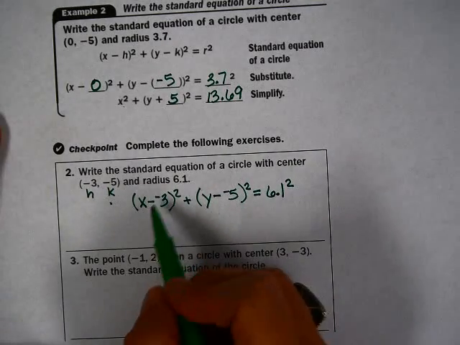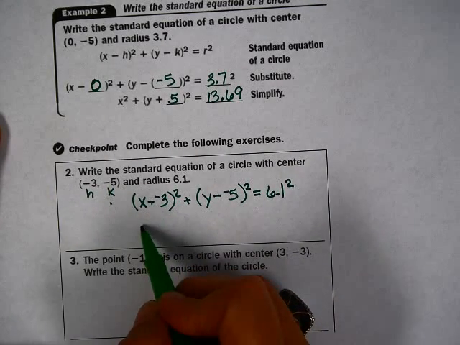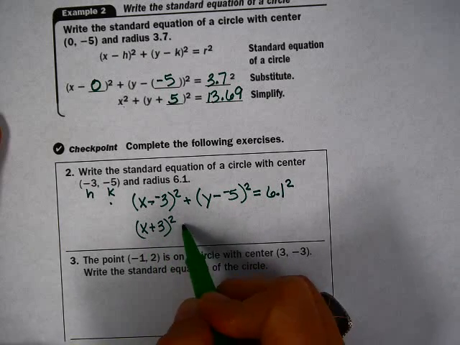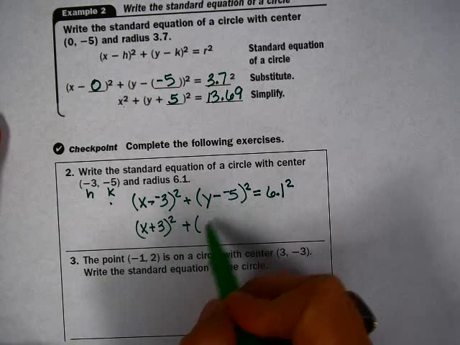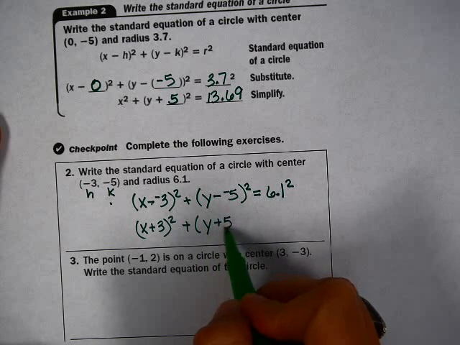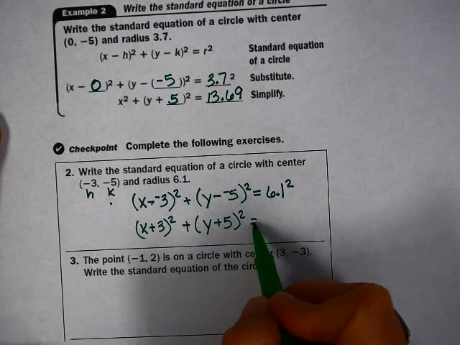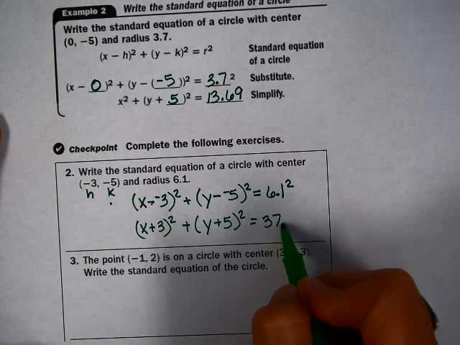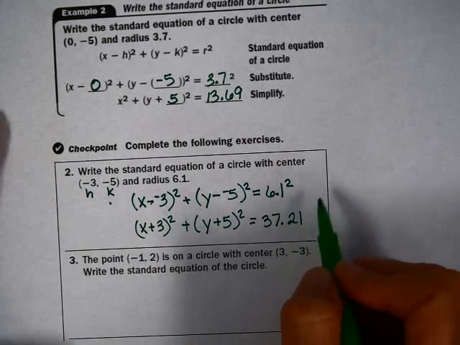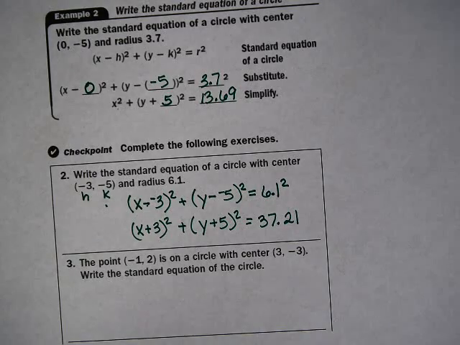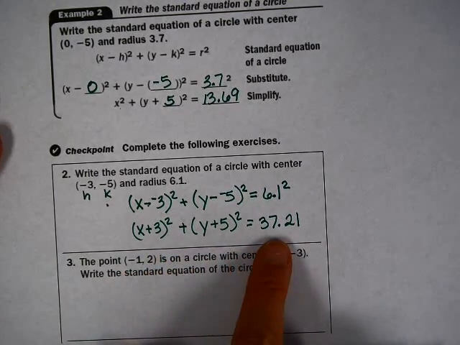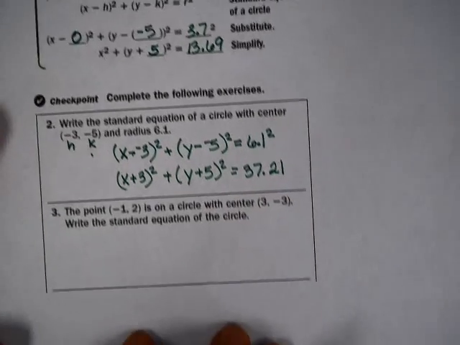So now we simplify. When you subtract a negative, you get a positive, plus subtract a negative, you get a positive. Then 6.1 squared is 37.21. Okay, this is what your equation of this circle would look like.